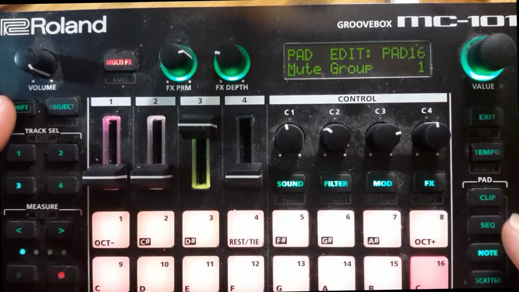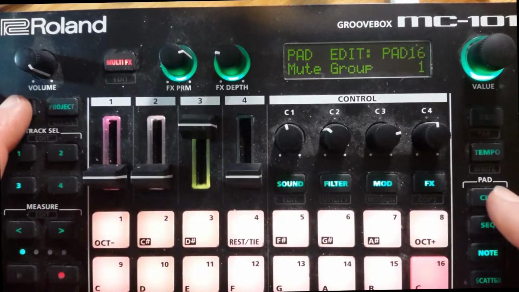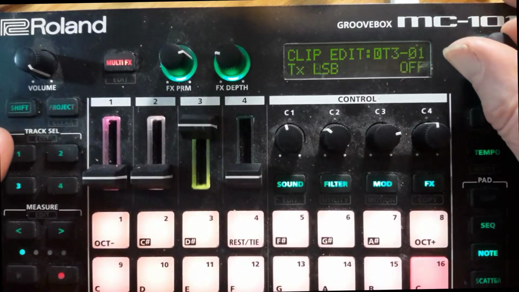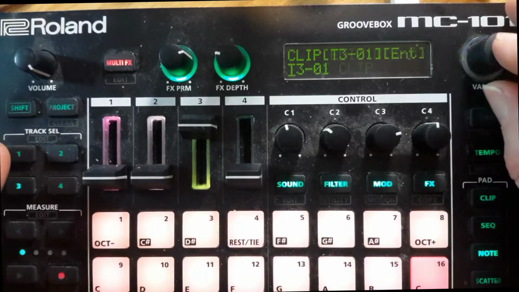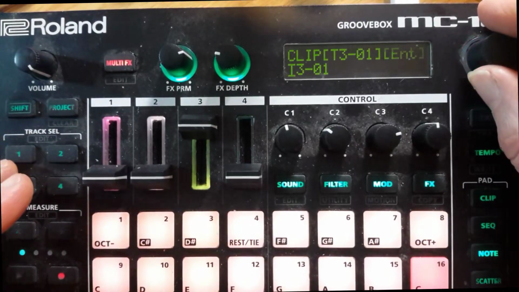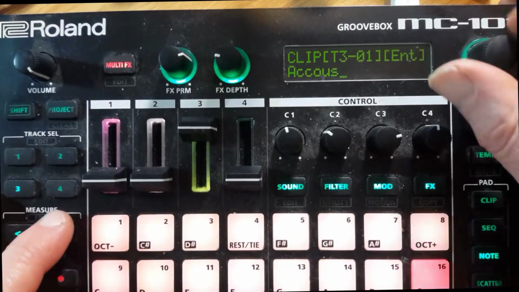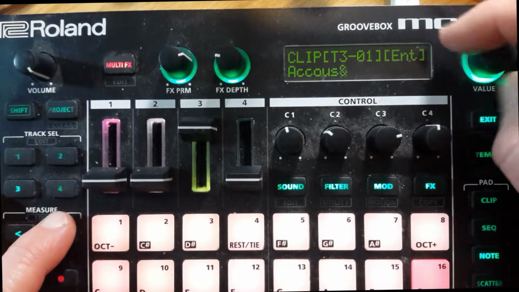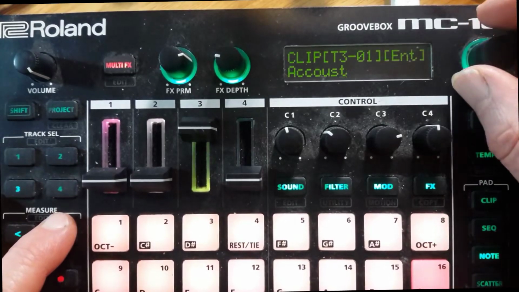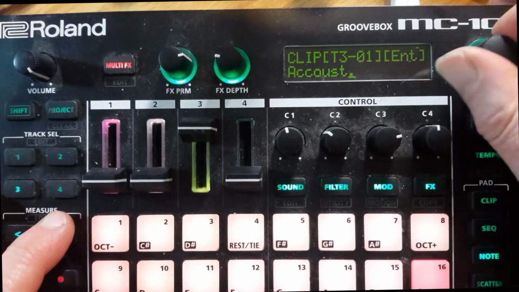In order to save clips, you press Shift and the clip button, and you scroll through the clip menu until you get to the end and it says Save Clip. Click on that one with the value dial and then name it using the value dial and the forward and back buttons for bars in a loop. Make sure the name you pick is quite appropriate so that you can find it at a later date.